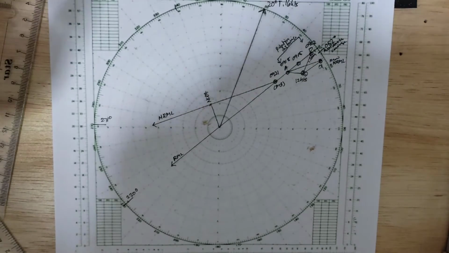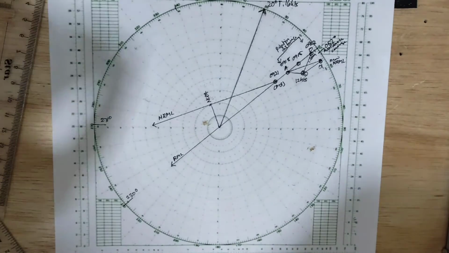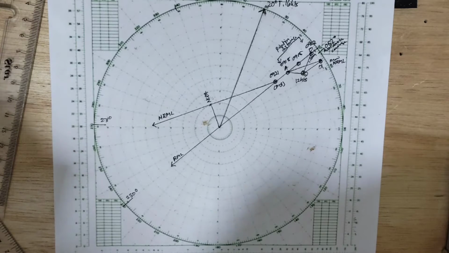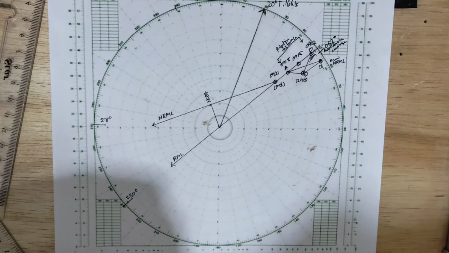So next is we are going to get the relative speed from O to A. So the formula is distance from O to A is O to A times plotting time interval over 60.